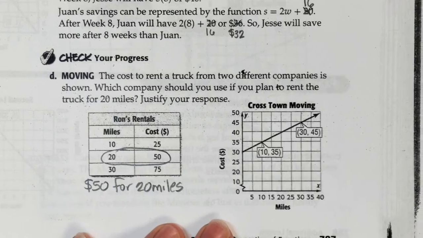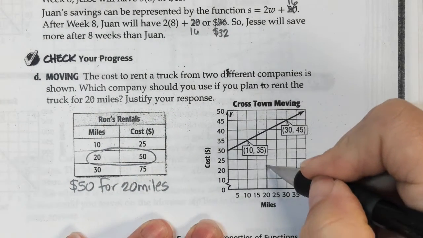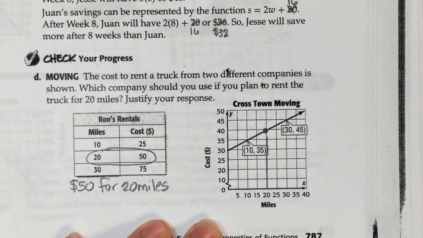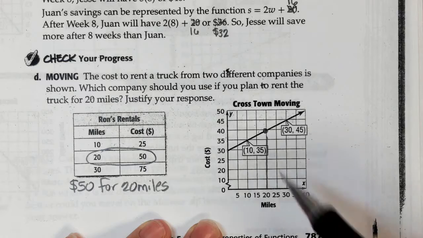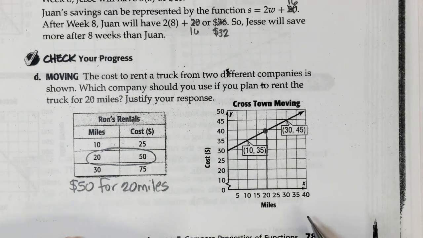What about looking at the graph over here? 20 miles would be right here. And if I follow it up, it's going to be this point right here. It looks like for each 10 miles it's going up 5. But let's make sure.